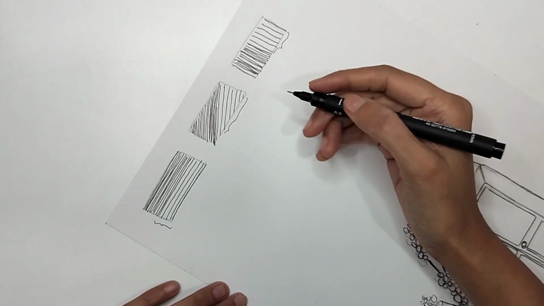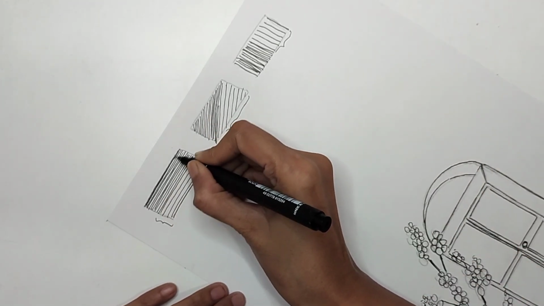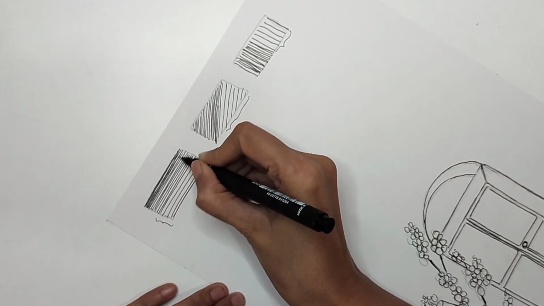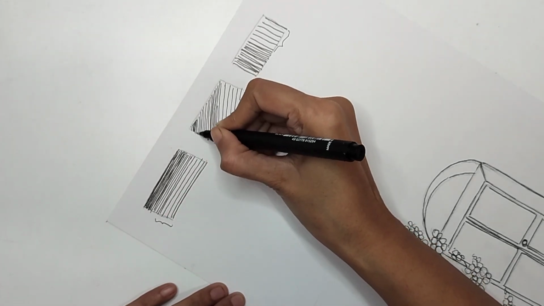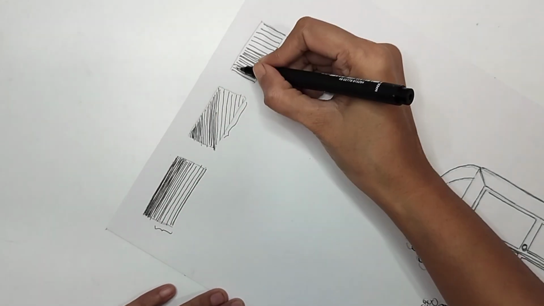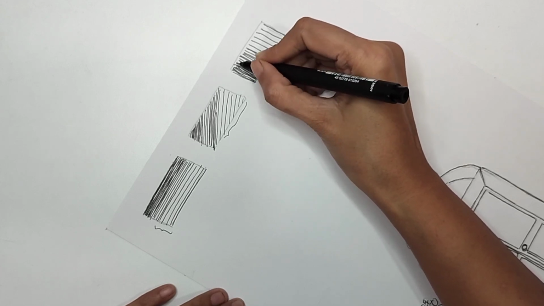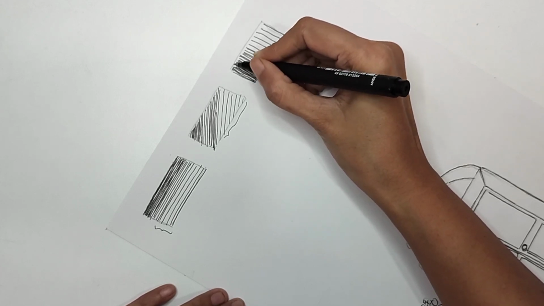Now I'm creating more and more lines to get a darker shade. So it is almost like a solid pattern you are creating, but having a little bit of structure in it. So you can see 3 different kinds of shade: darker, a little less dark, and white, lighter.